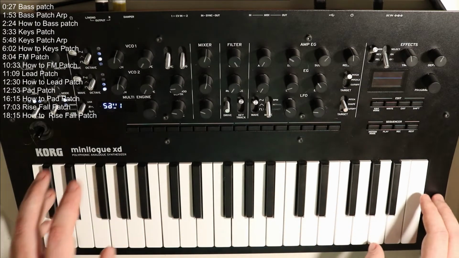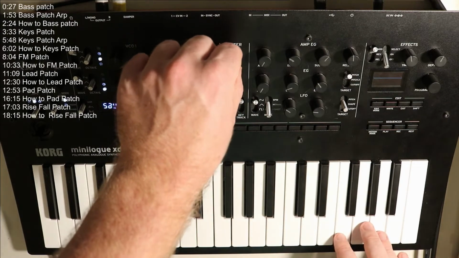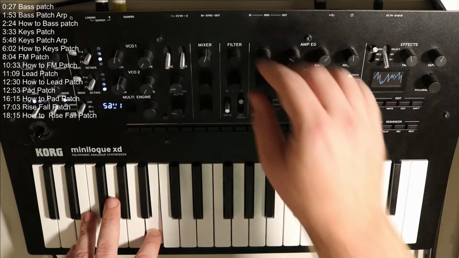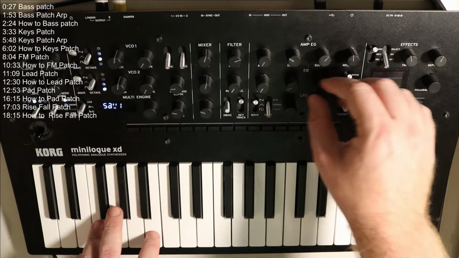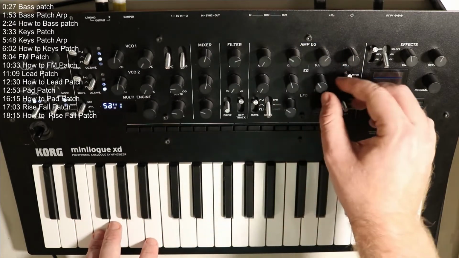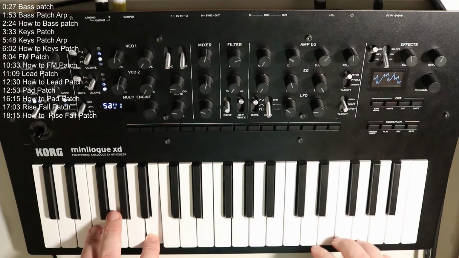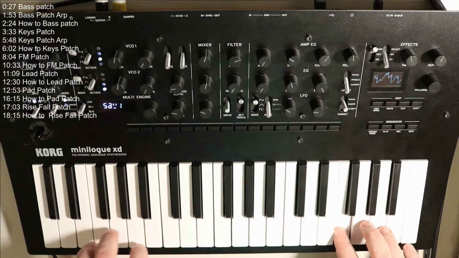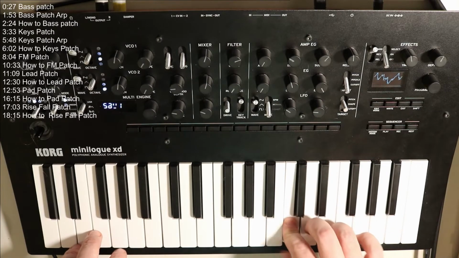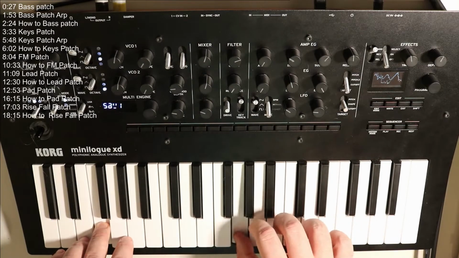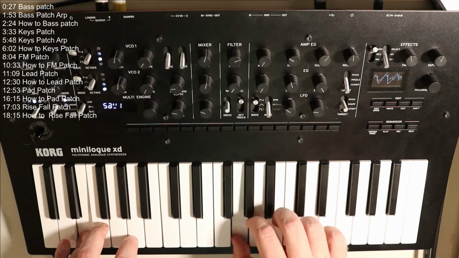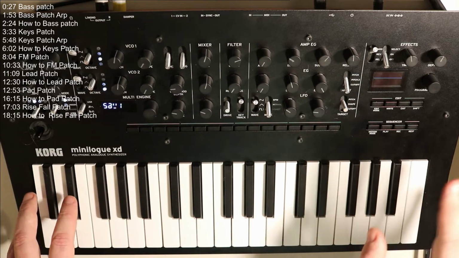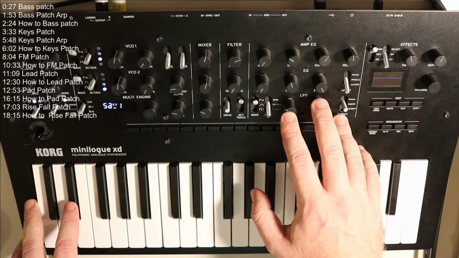Cool. We're going to probably set the filter not all the way down because we want it quite bright, but we will have it so it's slowly, yeah, and then could add some LFO stuff.